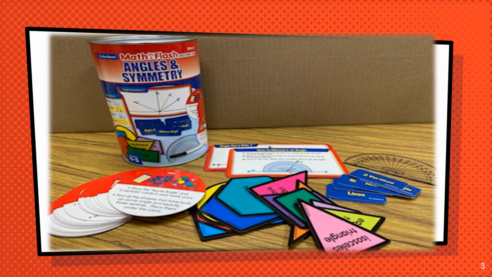Inside your Angles and Symmetry math can, you will find 25 question cards, a protractor, an angle card, an attribute card, 12 symmetry shapes, 7 attribute label cards, and a dry erase marker.